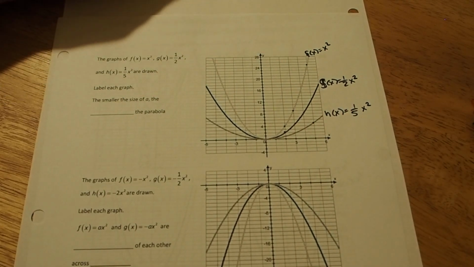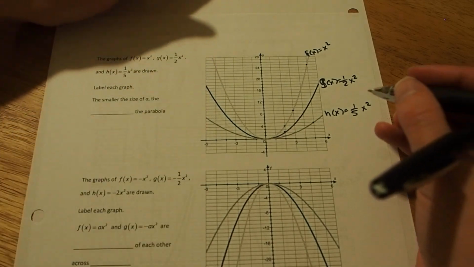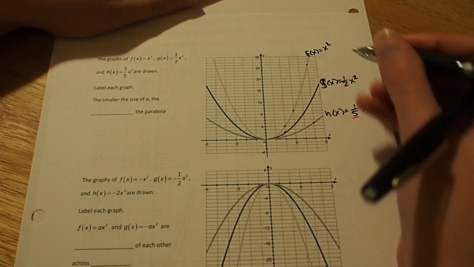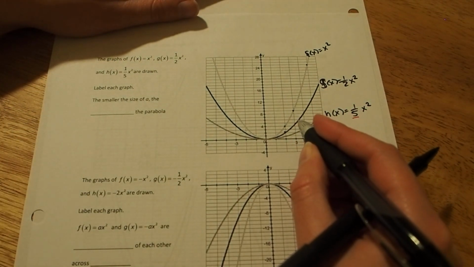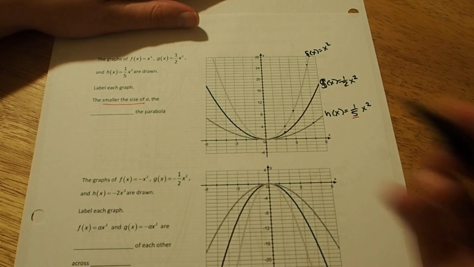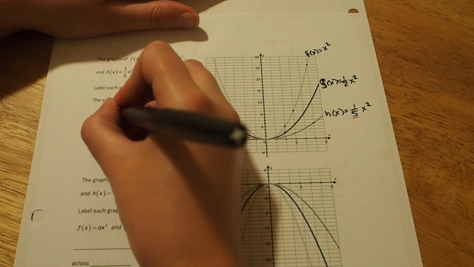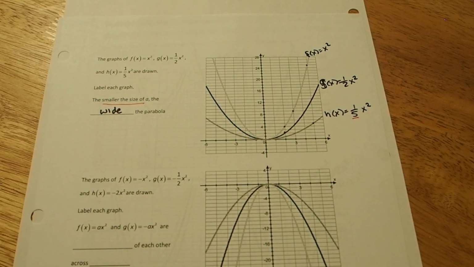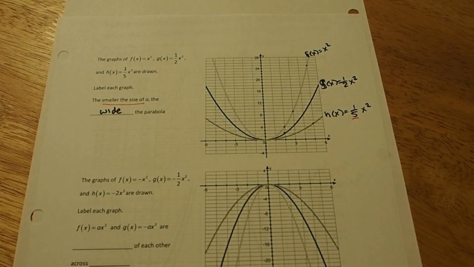And again, what we're trying to figure out is what is the effect of that fraction, and compared to the base graph, the smaller the fraction, the smaller the size of a, the wider the parabola. 1/5 being a smaller fraction than 1/2, so that 1/5 got even wider than 1/2 and even wider than x squared. Okay.